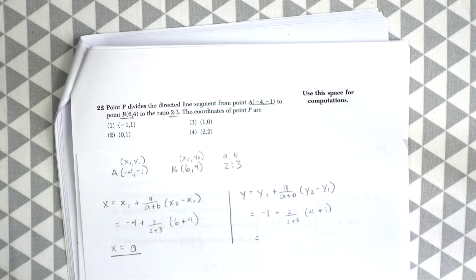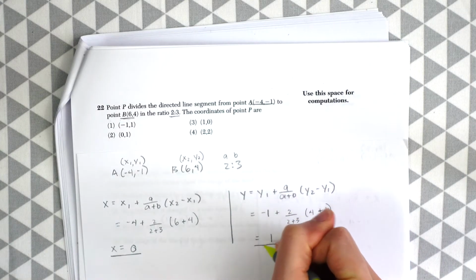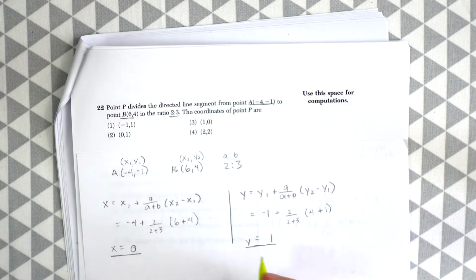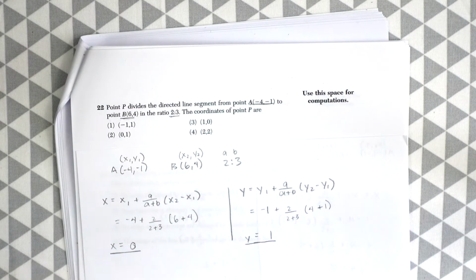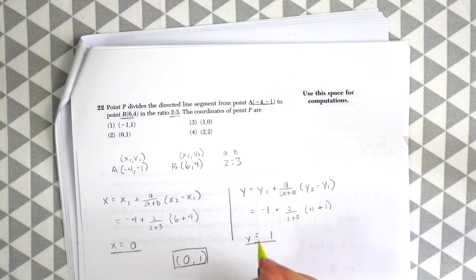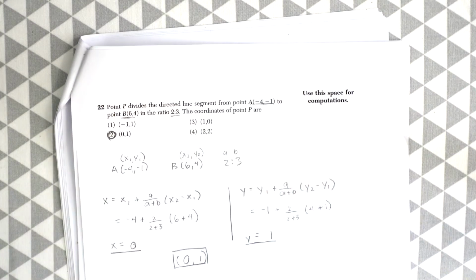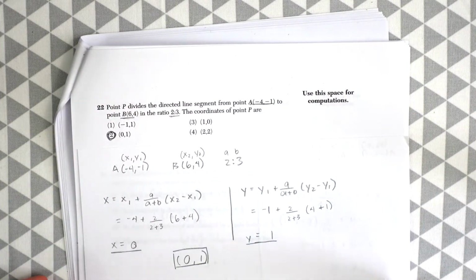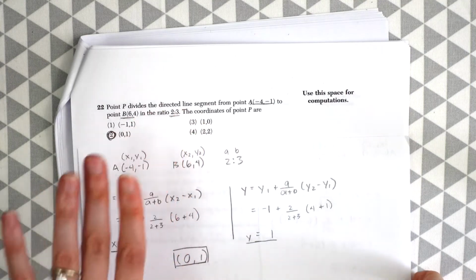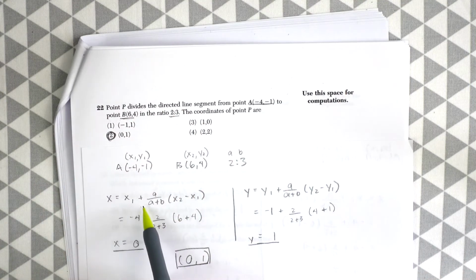If you calculate this out, we get 1. So we know that y is equal to 1. Between all our information, we get the point (0, 1), which is our answer. Looking at our choices, this is choice number 2. This question could look really confusing and scary, but as long as you remember this formula, you're good.